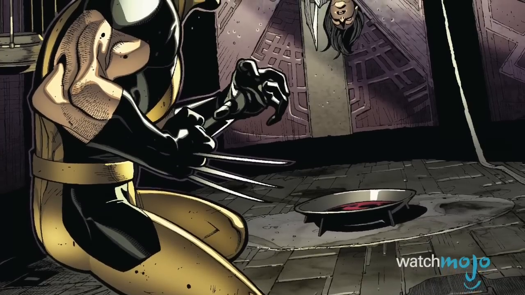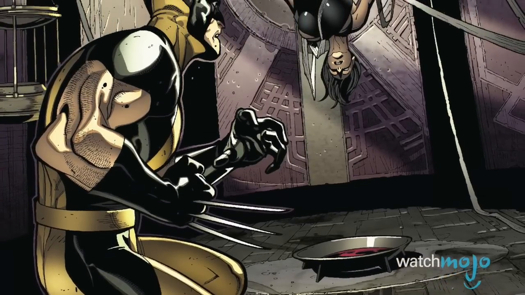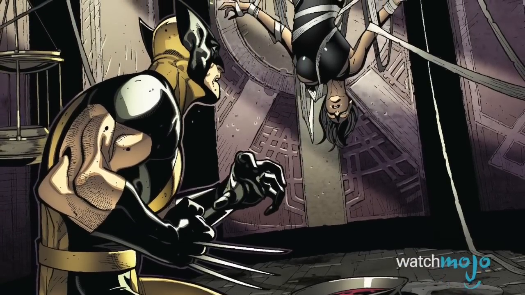It's a shame that the movies haven't gotten to this point, and that we may never get to see Wolverine's iconic yellow and blue outfit on the big screen.